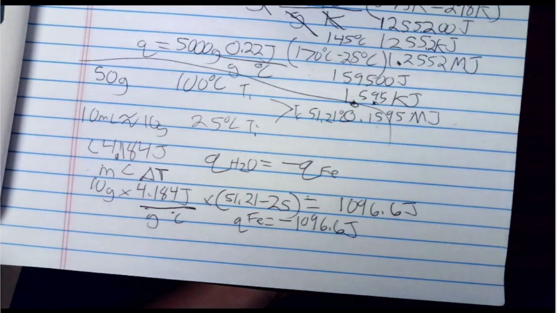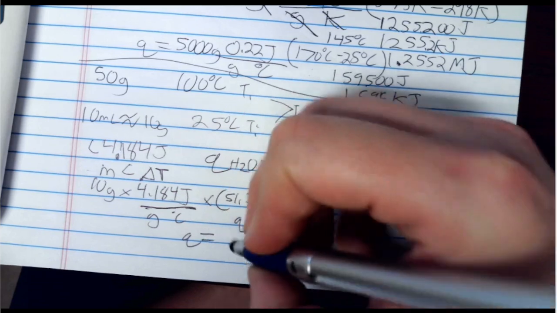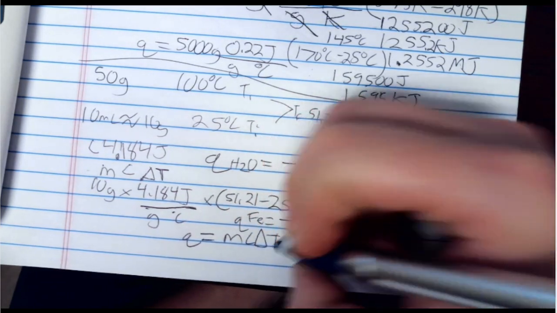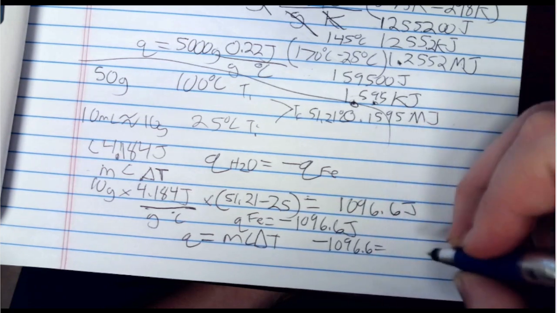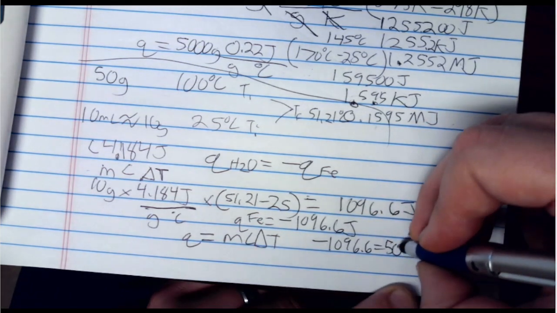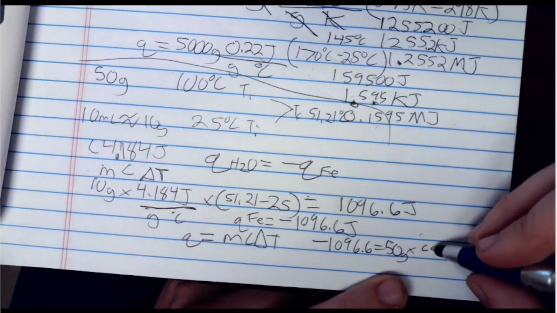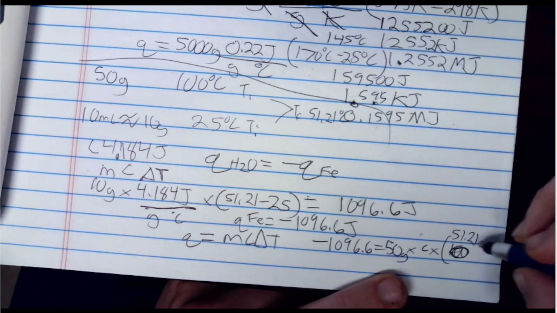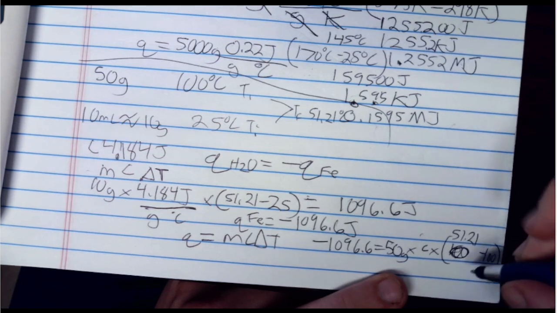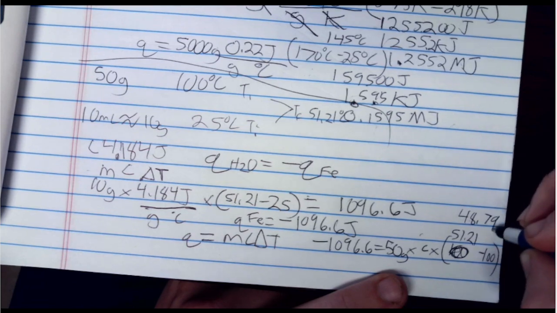So that leaves us with, okay, so what is the heat capacity of iron? Well, Q equals mcΔT. Well, negative 1096.6 equals mass. We said 50 grams of iron. We don't know the c, that is our unknown, and the temperature change, well, we started with 100 and went to 51.21, which is 48.79.